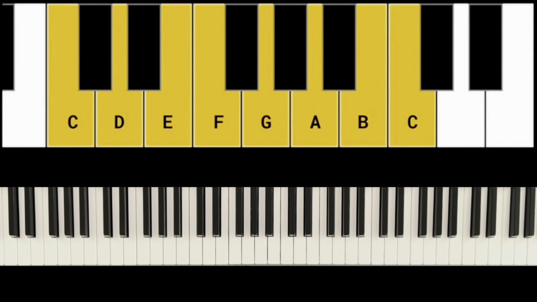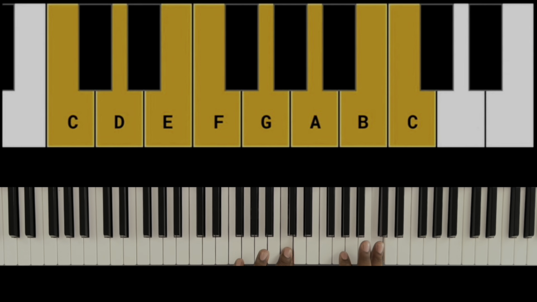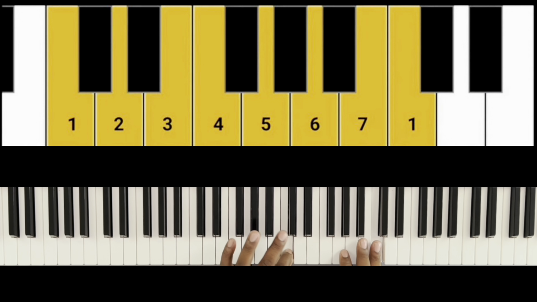All right, guys, we're in the key of C. Let's get it. That's C, D, E, F, G, A, B, and C. Of course, this is Numerical Melodies. We have to run through that with our numbers. That's 1, 2, 3, 4, 5, 6, 7, and 1.